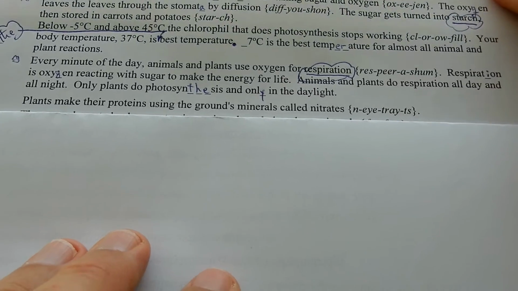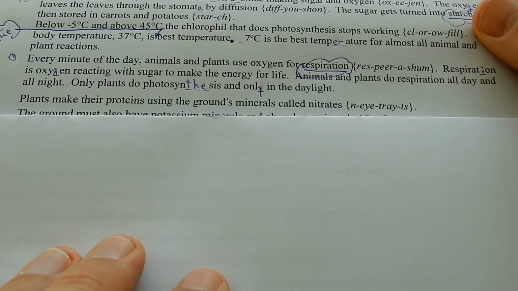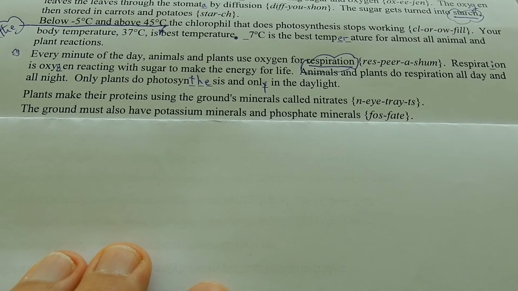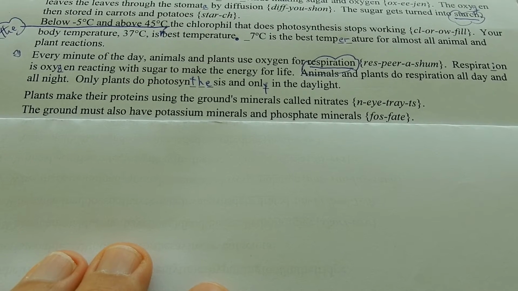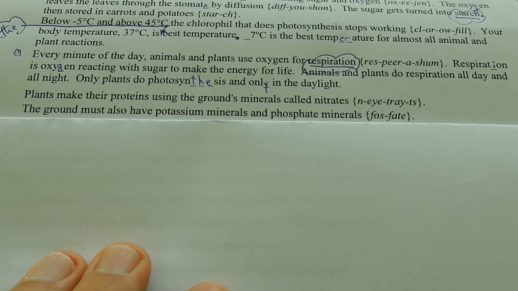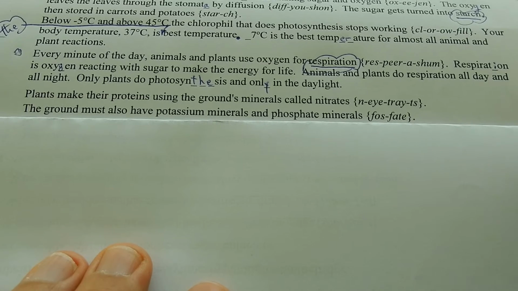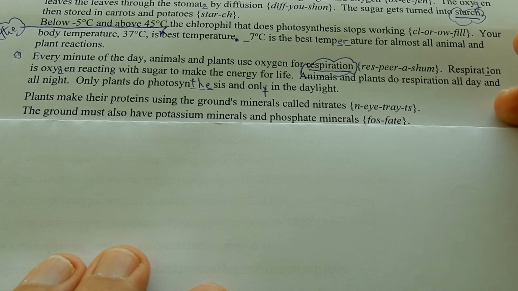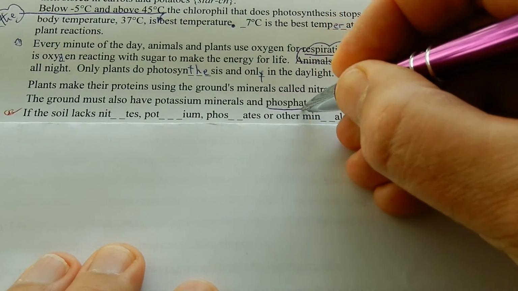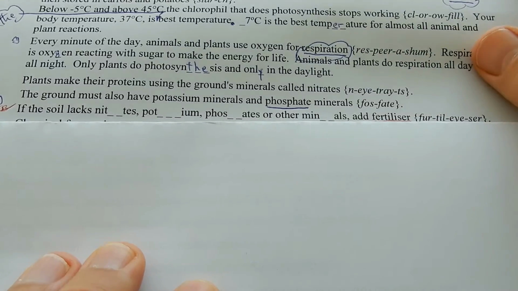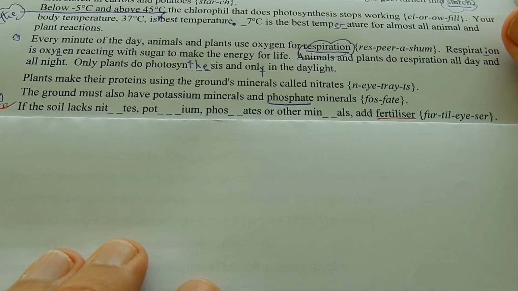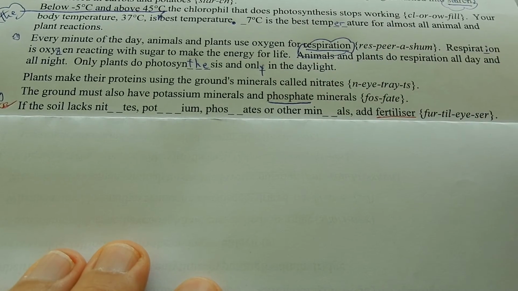Plants make their proteins using the ground's minerals called nitrates. Yes, carbohydrates need carbon, hydrogen, and oxygen. Proteins need carbon, hydrogen, oxygen, and nitrogen. And sometimes a bit of phosphorus and other things. You have to have nitrogen. The ground must also have potassium minerals and phosphate minerals. If the soil lacks nitrates, potassium, phosphates, or other minerals, add fertilizers.